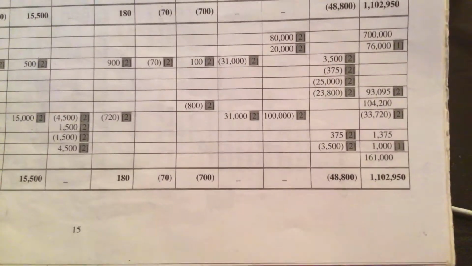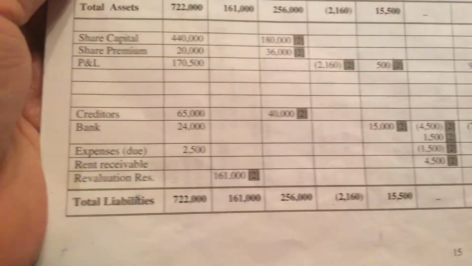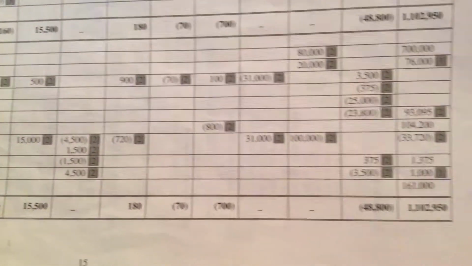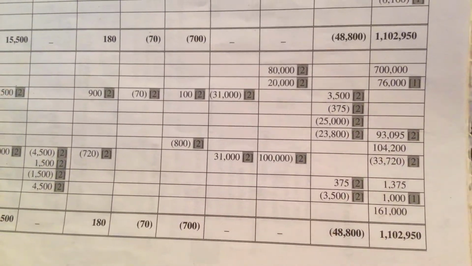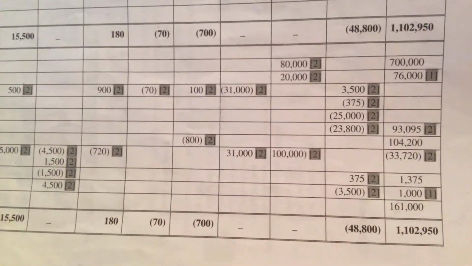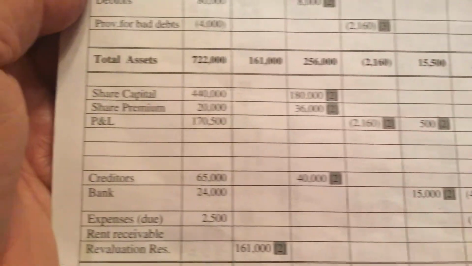And there you can see the 3,500 coming out of the rent received. There's the 4,500 coming in, and the 3,500 being sent to the gain in the profit and loss account. All right, see that there, and there's your P&L.